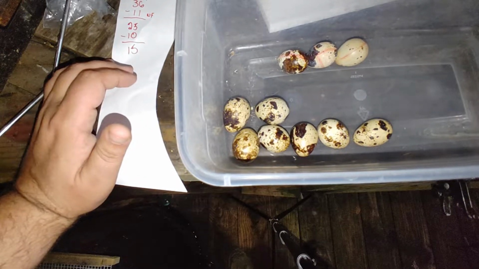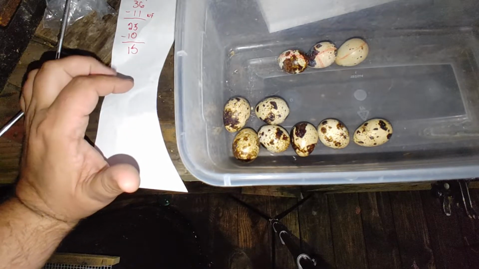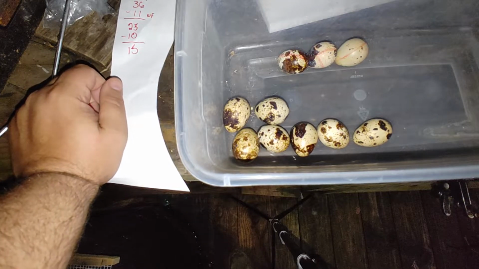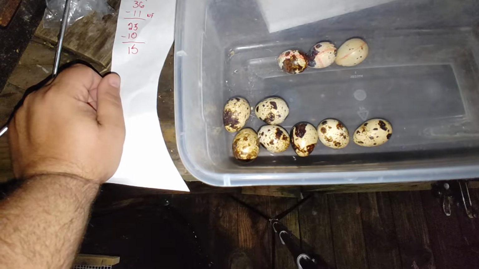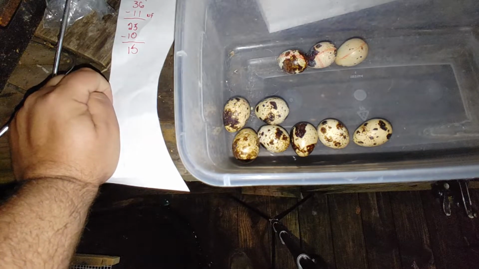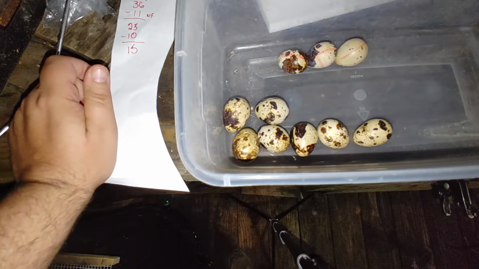A hen doesn't squat down far enough, and an egg hits a harder surface than anticipated. So that leaves us with 7 eggs that did not hatch, that were expected to hatch.